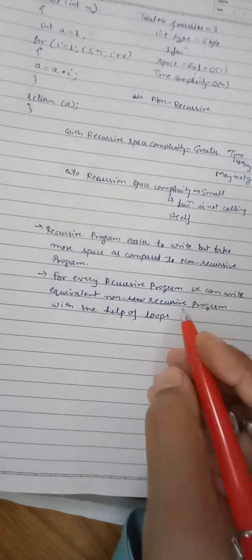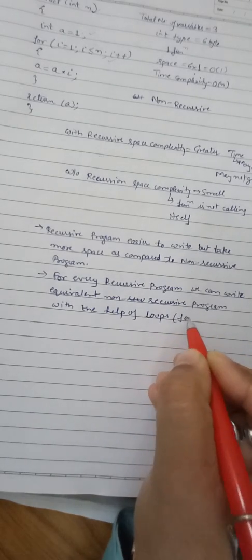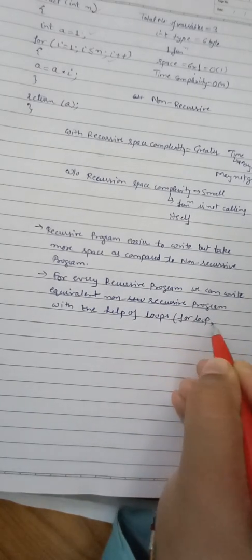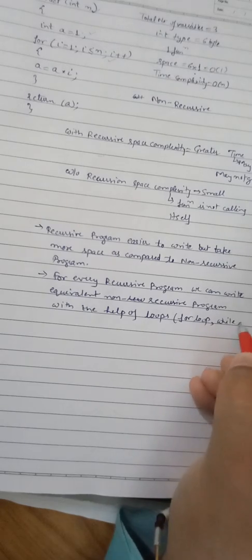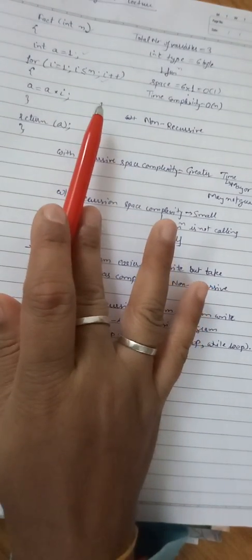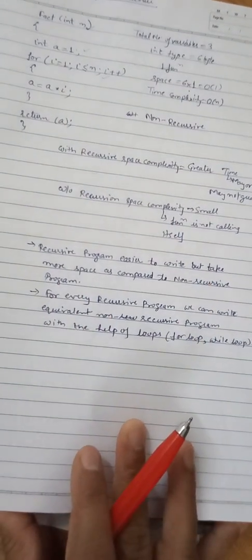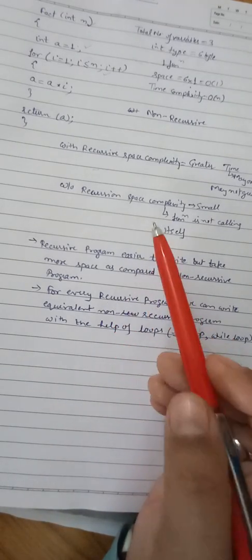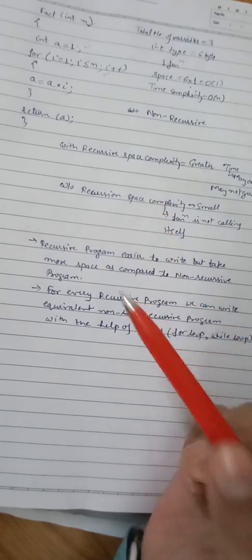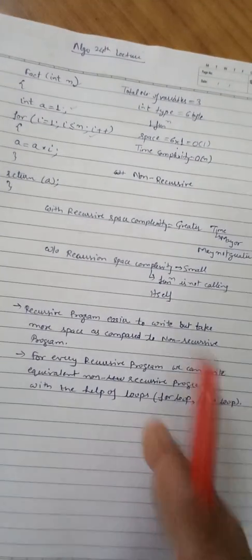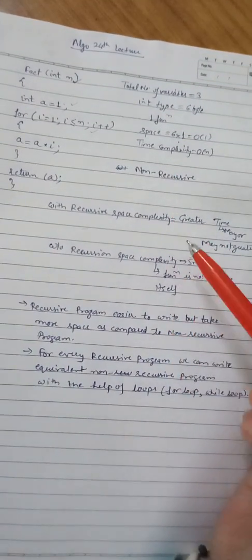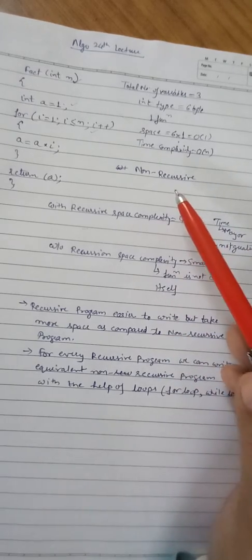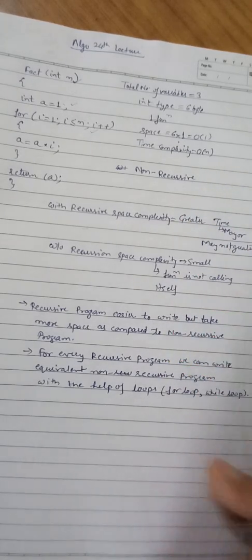What kind of loops can we use? We can use a for loop or a while loop. In this program, what have we used? We have used a for loop. In that way we can solve the program and write a non-recursive program. And this is the basic difference between recursive and non-recursive programs.